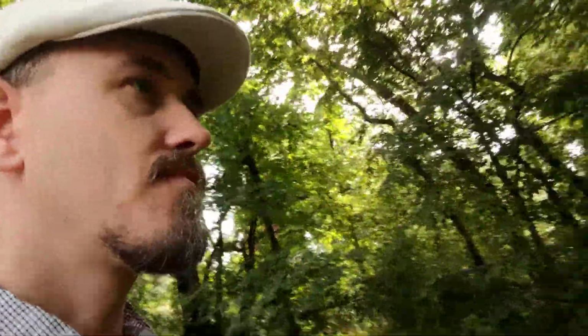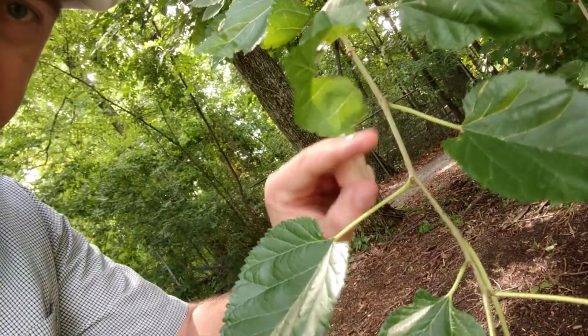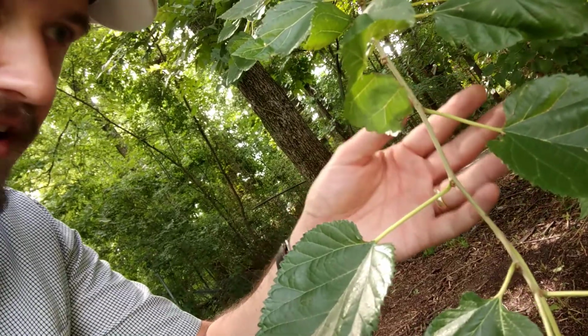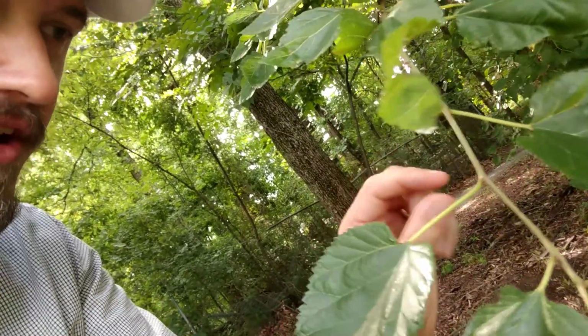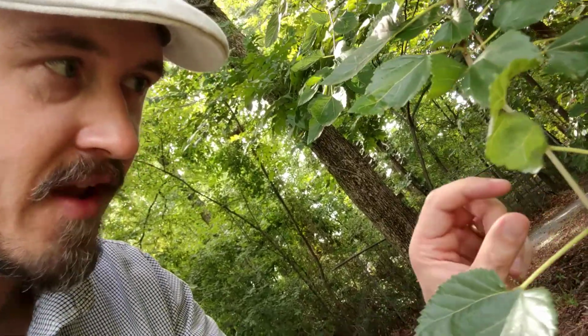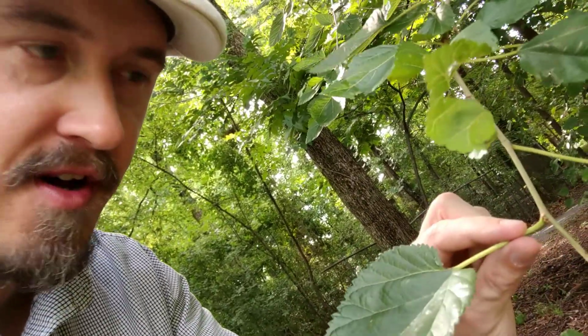Meanwhile, this tree over here has leaves attached alternately to the stem. Here's a leaf, then there's a space, and there's another leaf right here. Okay, so where a leaf comes off of the stem is called a node. Okay, and in this case there's one leaf per node.